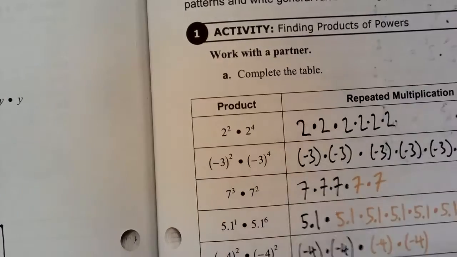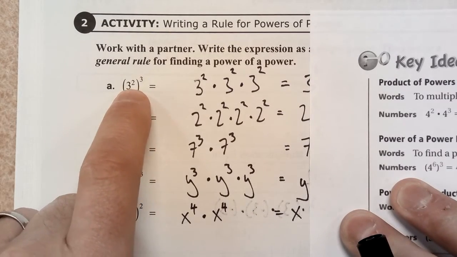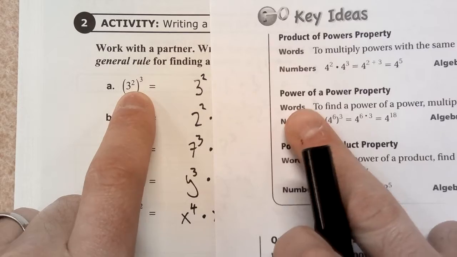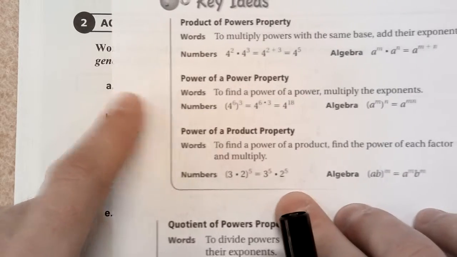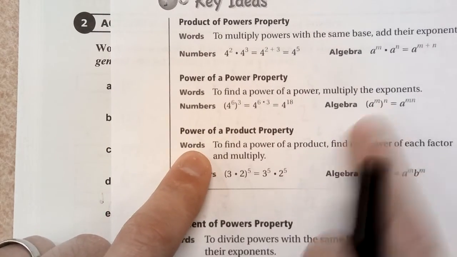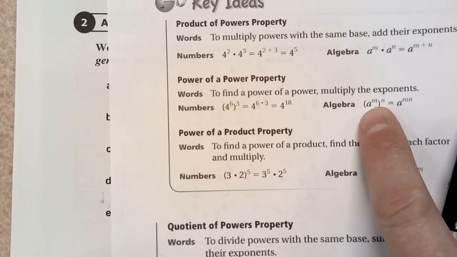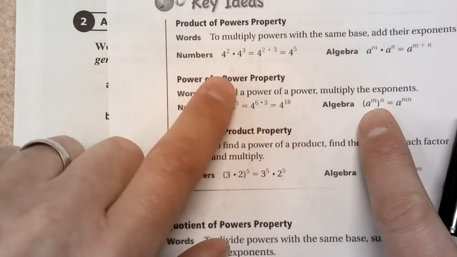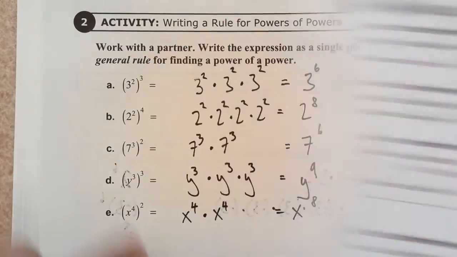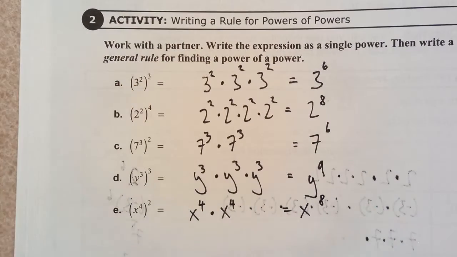Anyway, this activity that we just did here, when we have a power of a power, well, that's the power of a power property. And the trick there is that we are just going to be multiplying the exponents. That's the trick here. Power of a power property. The trick is you can just multiply the exponents.